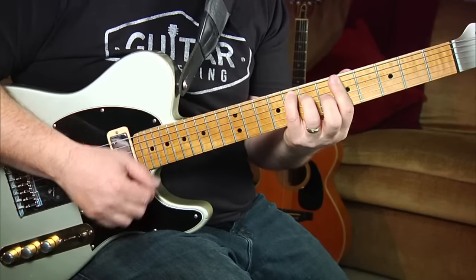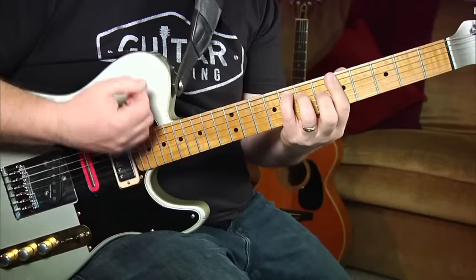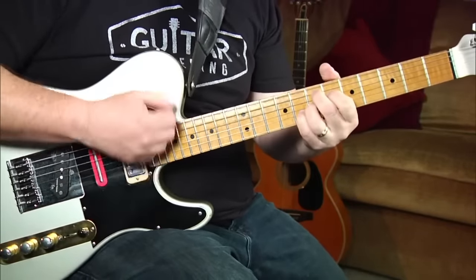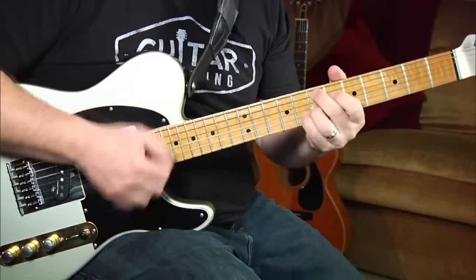There's the F major 7, the flatted 6 major. Oh, that was fun. Let me do it again.